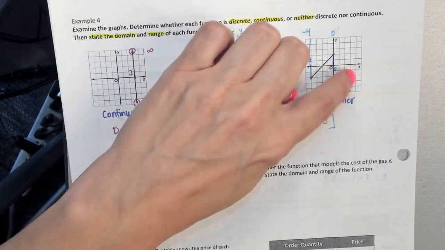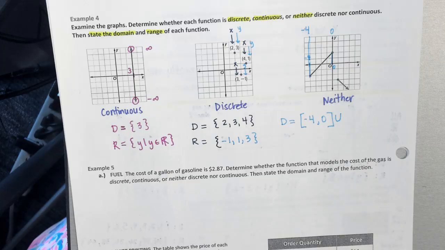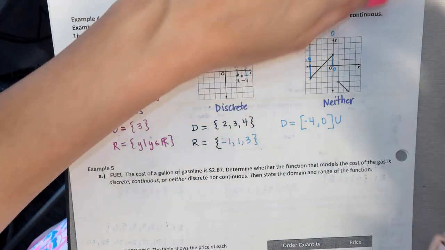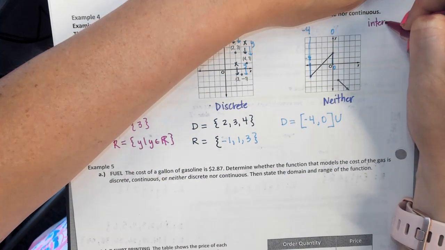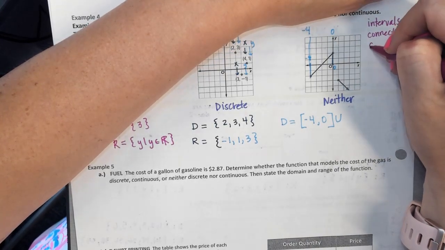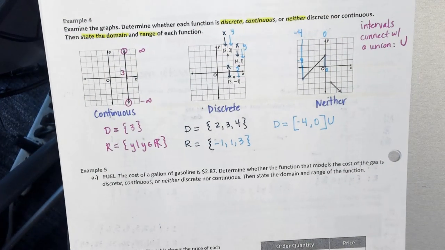Okay, and then because we have two intervals, we have to use this symbol. Do you guys know what that symbol means? Yeah, it's the union. Okay, so you may have studied Venn diagrams a long time ago and talked about the two sets. That's usually where those come into play. Anytime you have two intervals, they connect with a union. So this is what you're going to have to use if it's neithers. So intervals connect with a union. This is a good reminder to write down because I know that this is new for you.